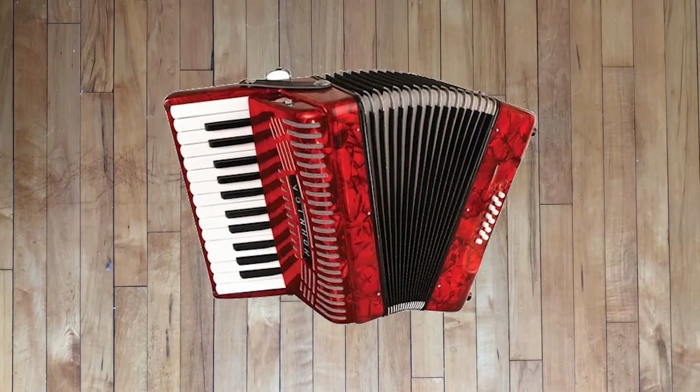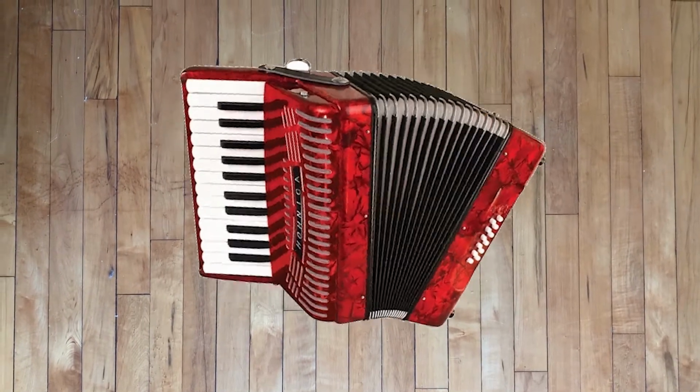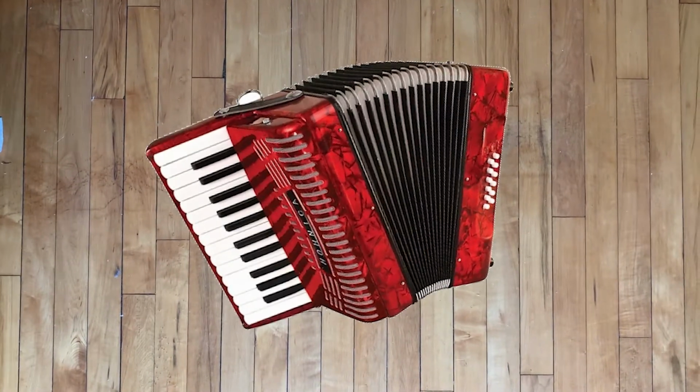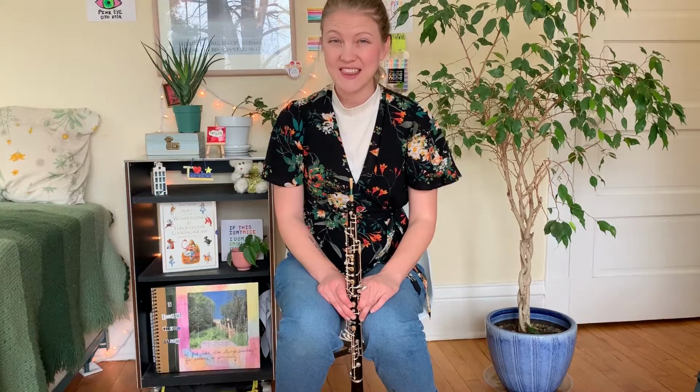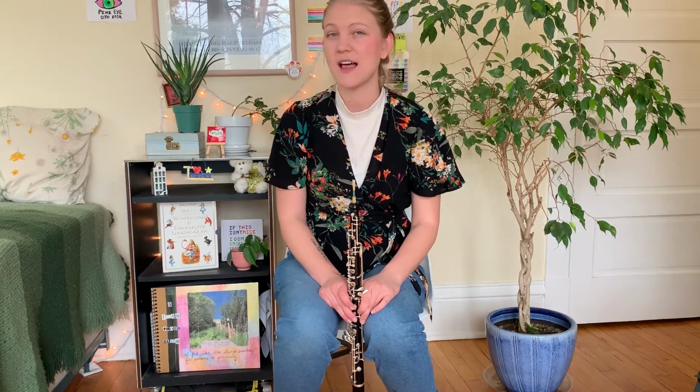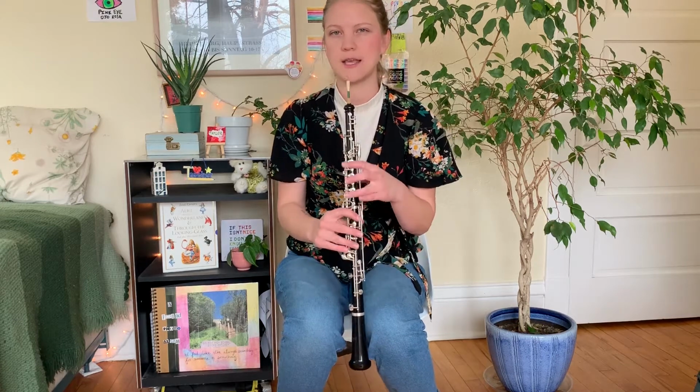Do you know what this is? This is called an accordion. It has keys like a piano at one end and it has different buttons that you can press. Something that is cool about instruments is that a lot of them you can change how high or low it sounds, like this.